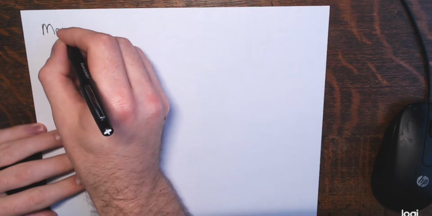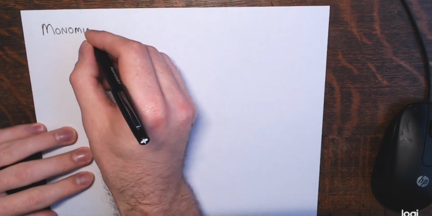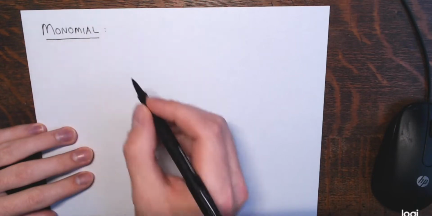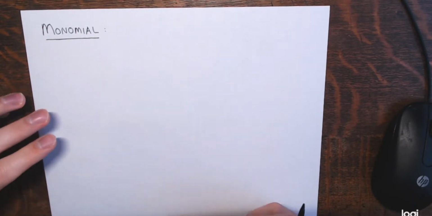All right, a monomial. Mono meaning one. It's like a one-term polynomial, we'll see later.